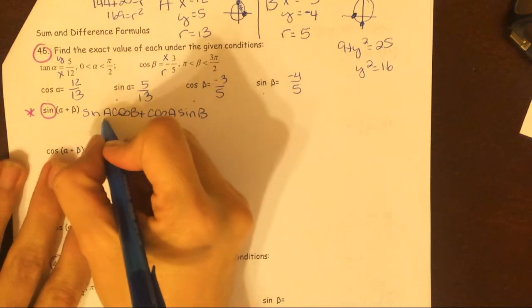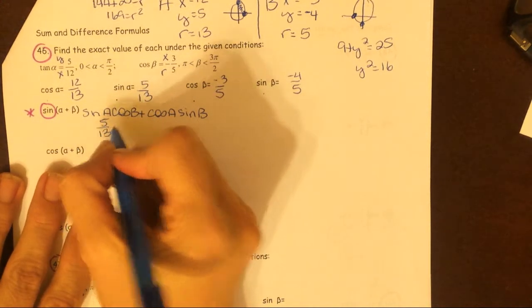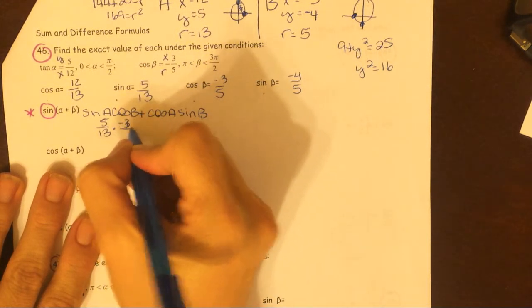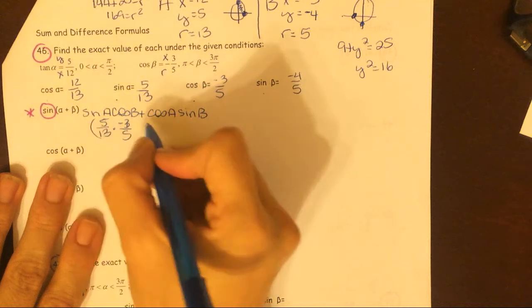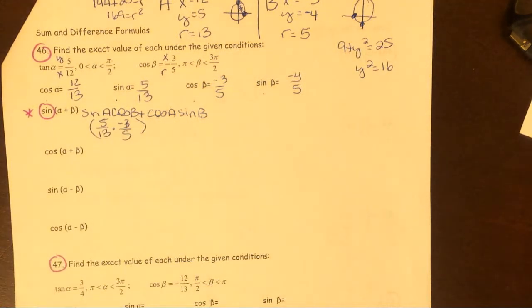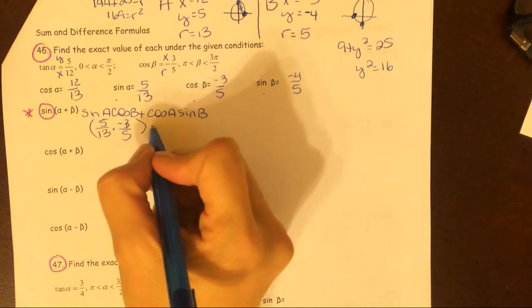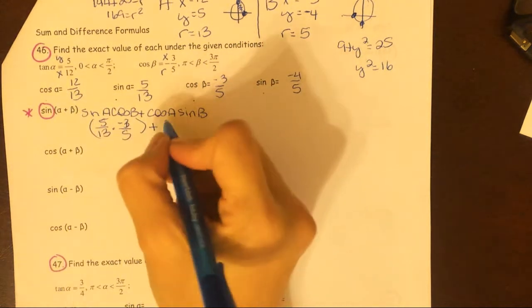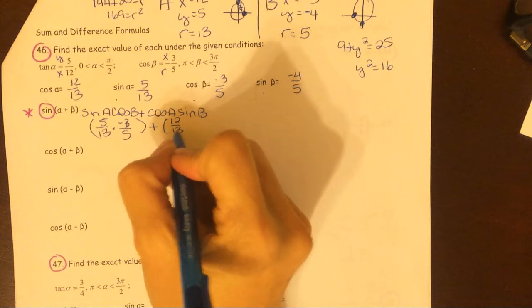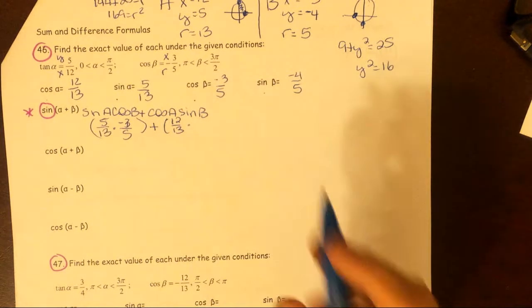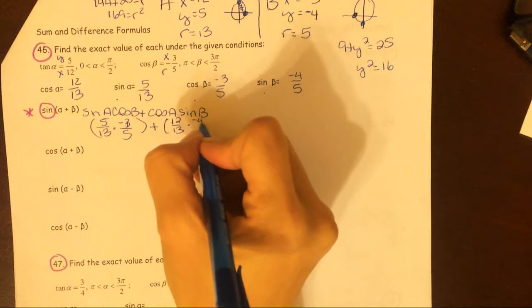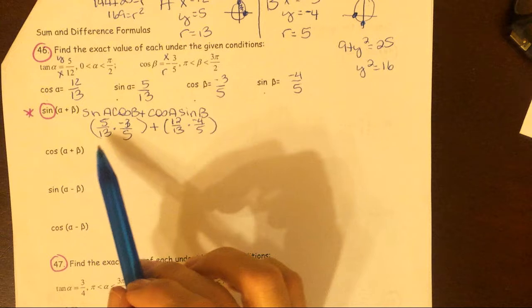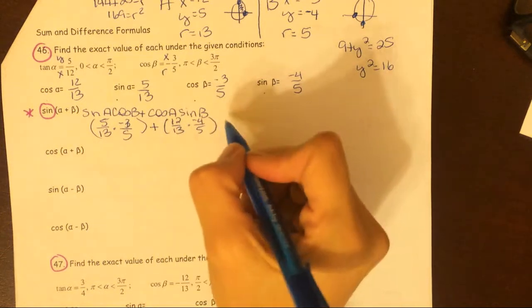So sine A is 5 over 13 times cosine of B, which was negative 3 over 5. So that's the first part. And then I'm going to bring down my plus sign. And then it says cosine of A, which is 12 over 13, times sine of B, which was negative 4 over 5. Okay, now we're going to multiply this fraction, I'm going to multiply this fraction, then I'm going to add them together.